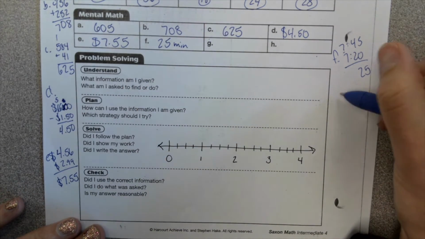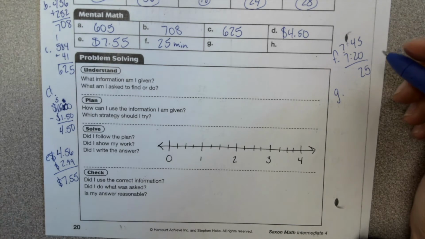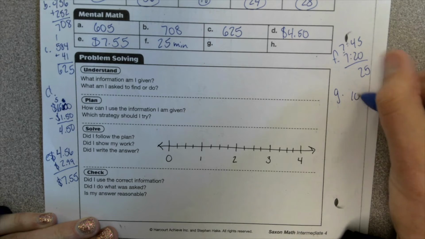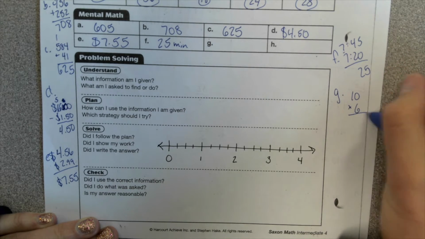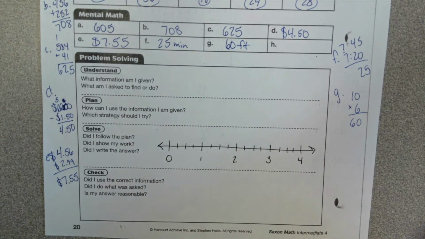G. Kanisha estimated that each story of the building was 10 feet tall. Kanisha counted 6 stories, estimate the total height. Well, 10 feet for each of them times 6 is going to give us 60. So we're going to estimate that's about 60 feet high.